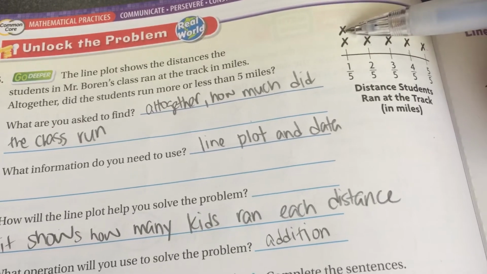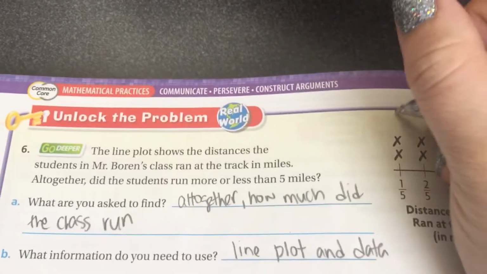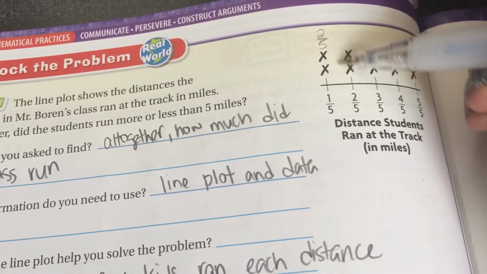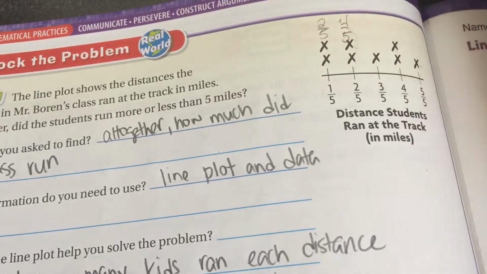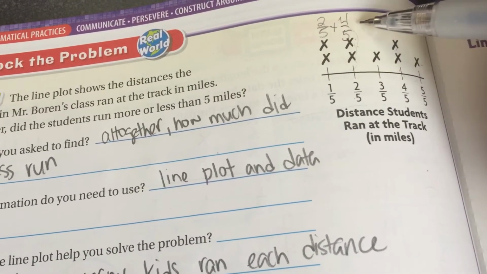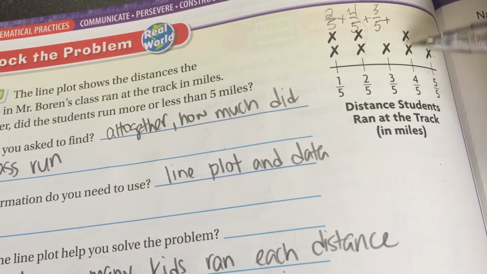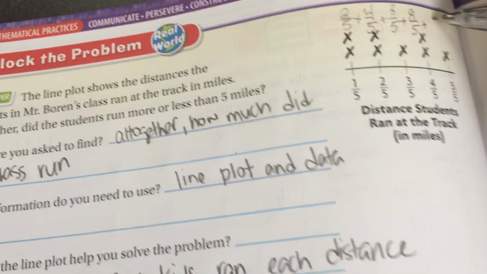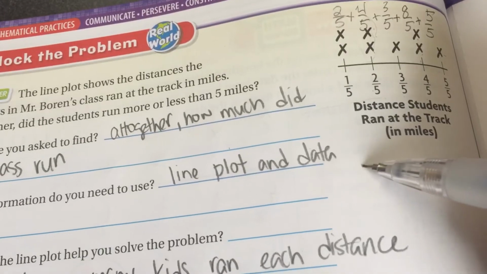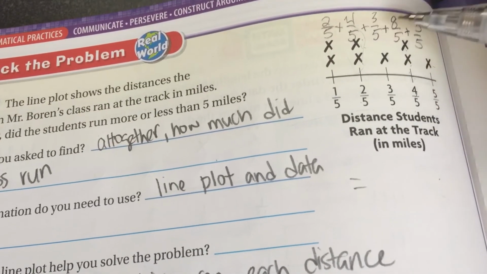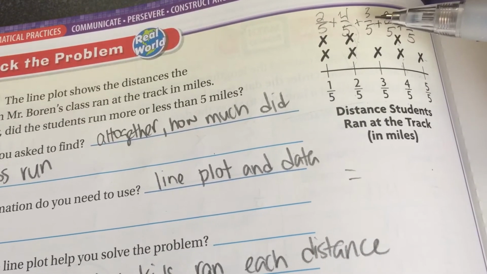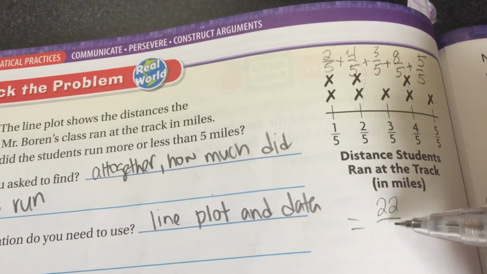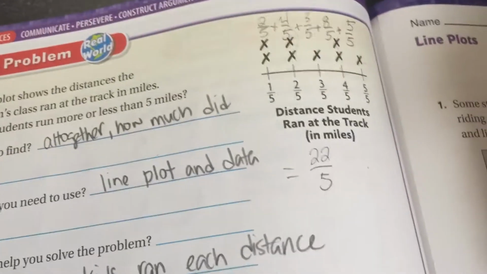So if this student ran 1/5 and this student ran 1/5, altogether this group ran 2/5 of a mile. This student ran 2/5, this student ran 2/5, all together, that would be 4/5. Then just 1 3/5. 4/5 plus 4/5, because both of these are 4/5, is 8/5, and 5/5. So if we add all of those up, we have 2, 4, 7, 15, 22. 22/5.